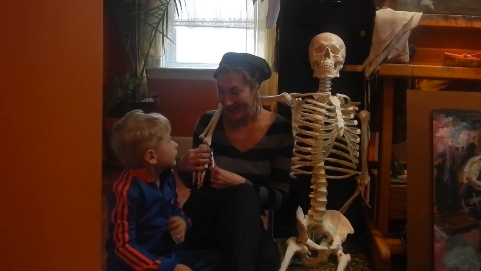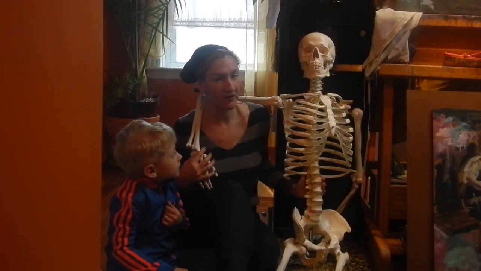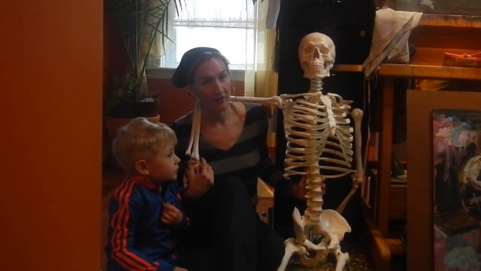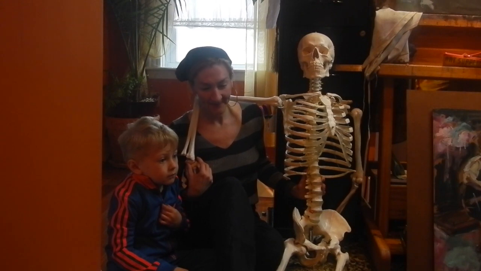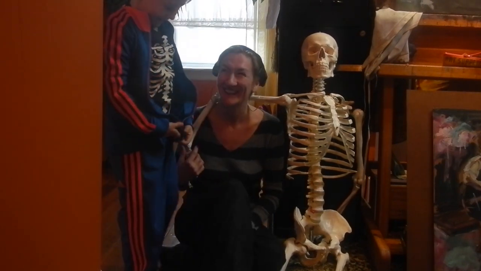You ready to get started? Mr. Bones is going to have to be sitting though with us because I forgot to bring his stand home. There's another skeleton too.